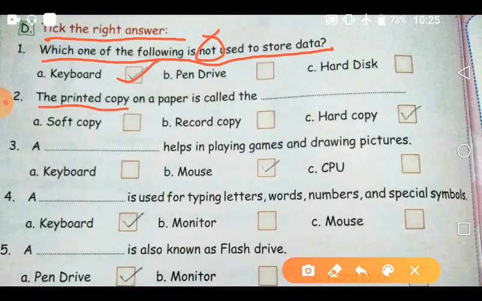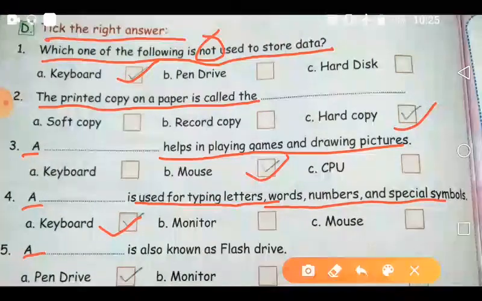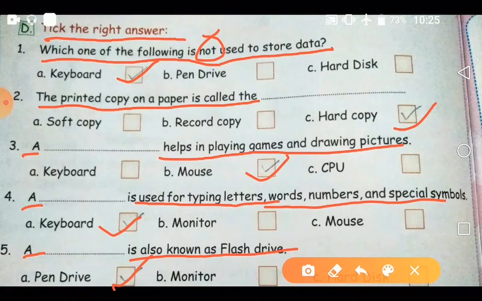The printed copy on a paper is called hard copy. Okay. A dash helps in playing games and drawing pictures. Mouse. A dash is used for typing letters, words, numbers, and special symbols. Keyboard. Last one. A dash is also known as flash drive. Pen drive. It is very easy. Okay. Now we have finished with the last question, last book exercises also.